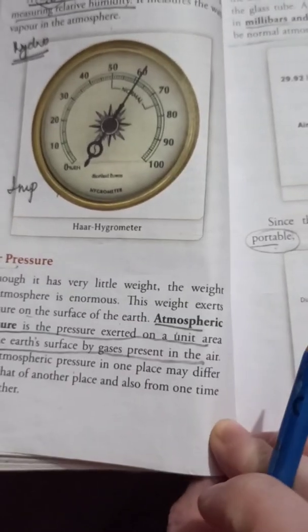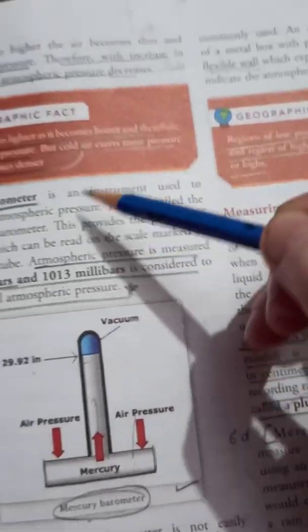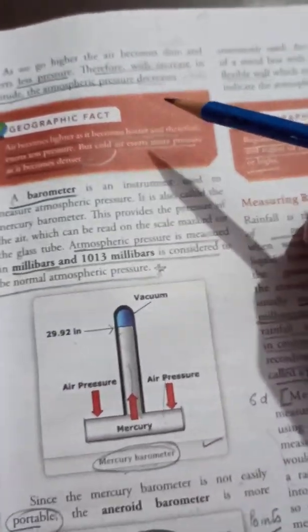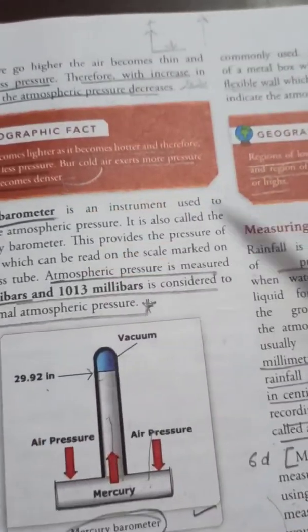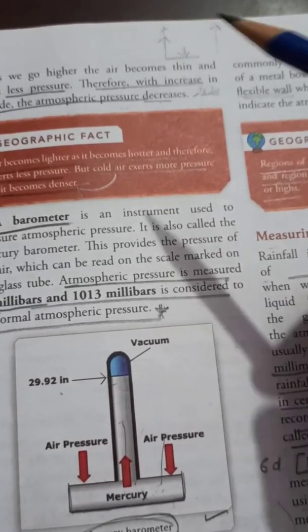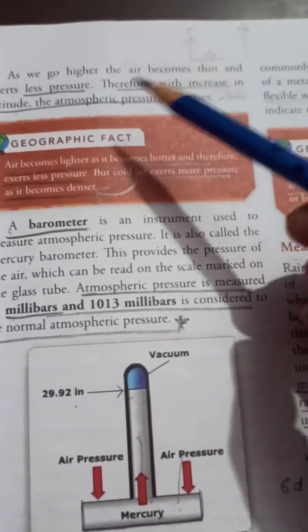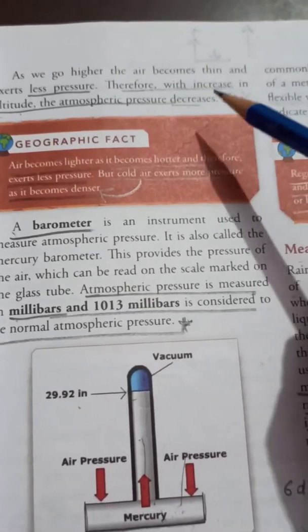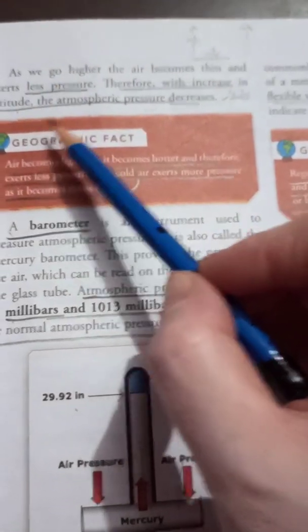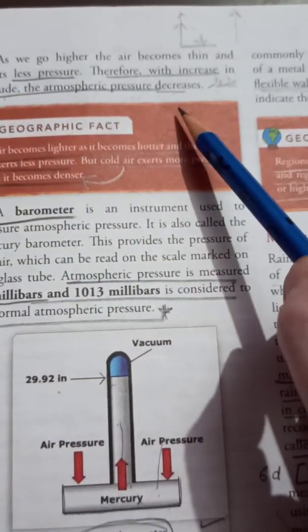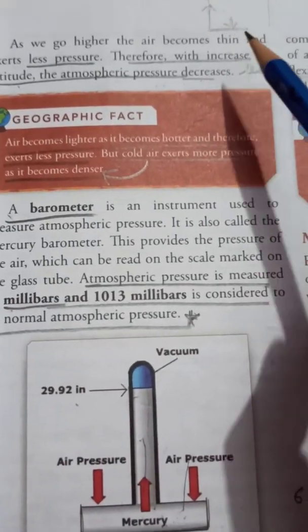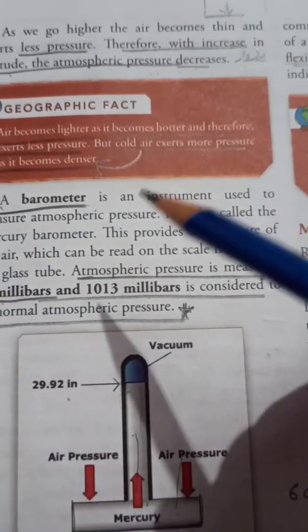So you'll find that as we go high in the atmosphere, the air becomes thin and exerts less pressure. So with the increase in altitude, that is height, the atmospheric pressure decreases. That is how the air becomes thin.